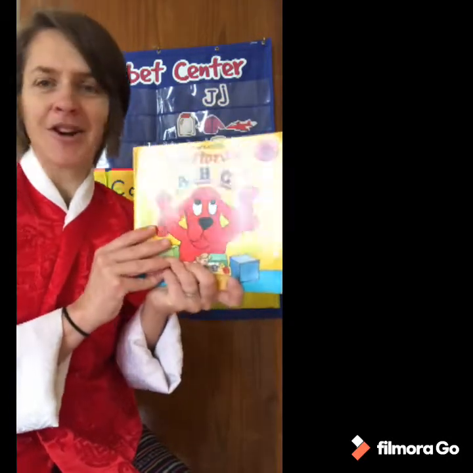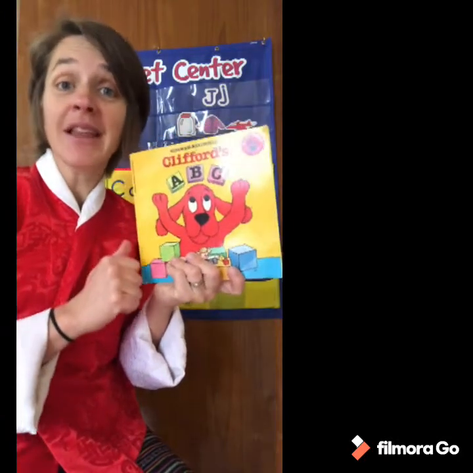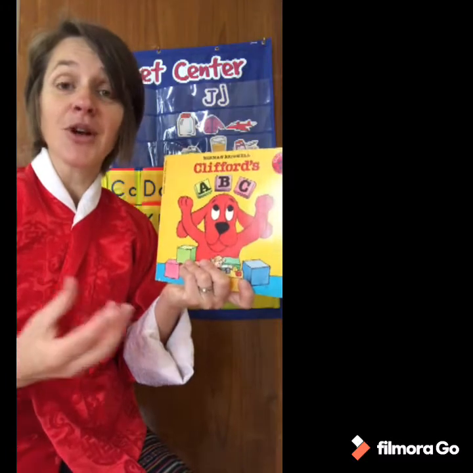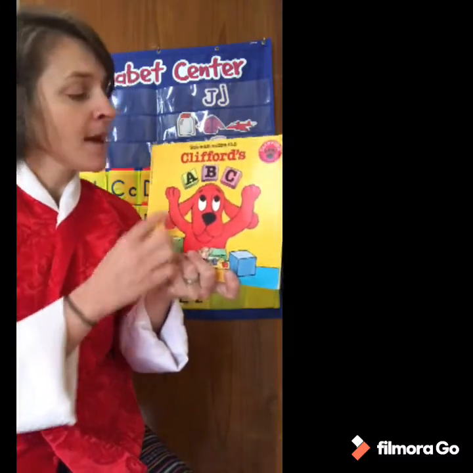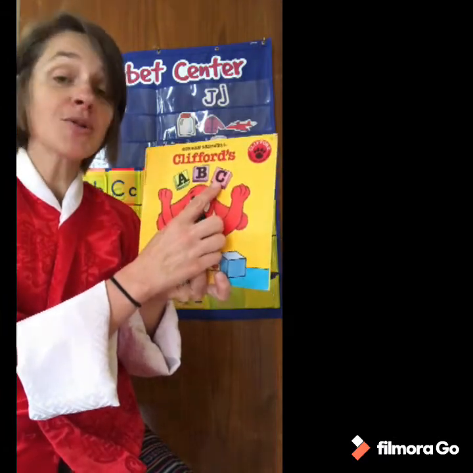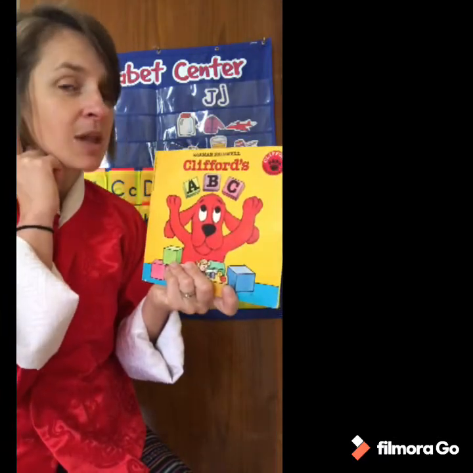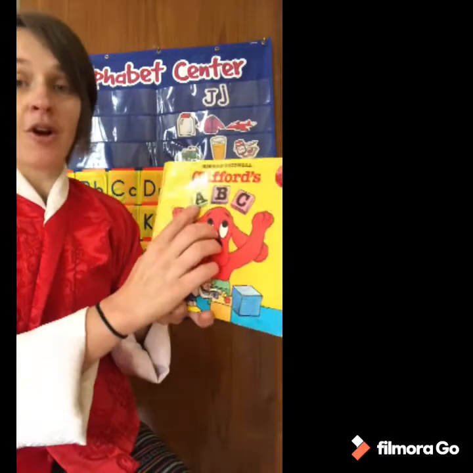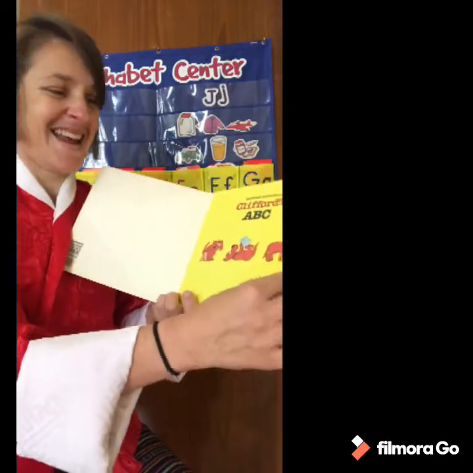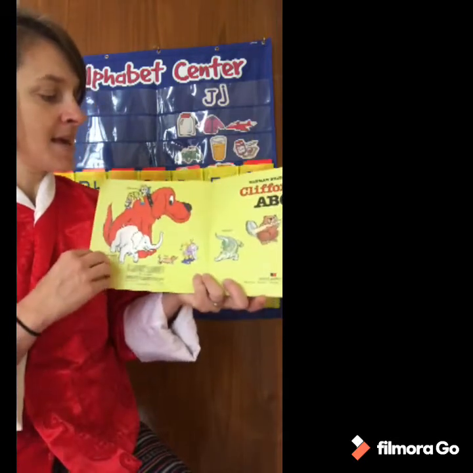And before we get started, I want to remind you that every letter has a name and every letter has a sound. So we're going to practice looking at the letter and knowing the name of it. But then we're also going to practice what does it sound like. Okay? So every letter also has a sound. Okay, so here we go. We're going to practice that today. Clifford's A, B, C.